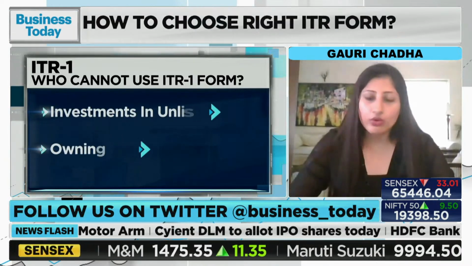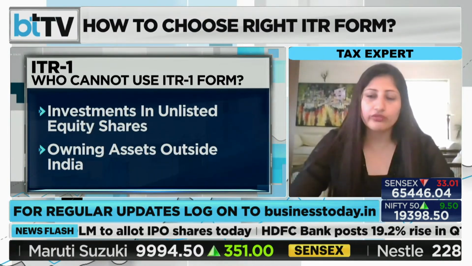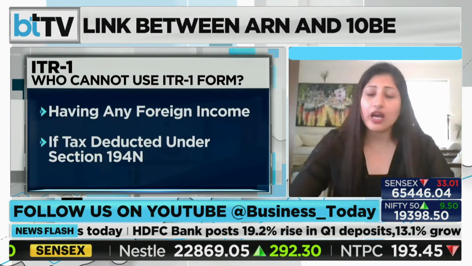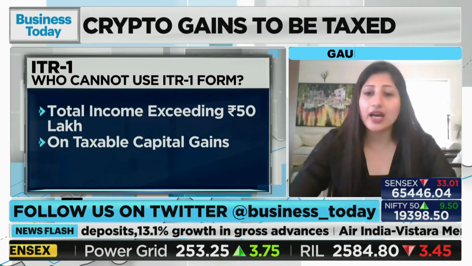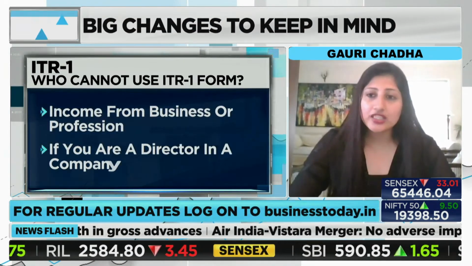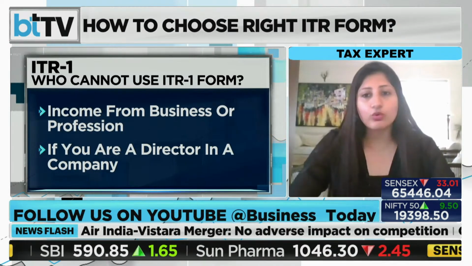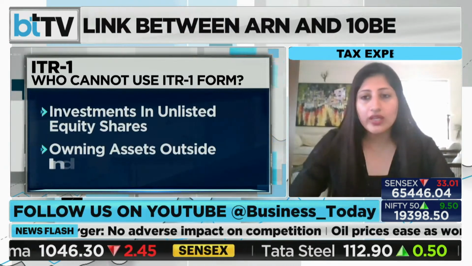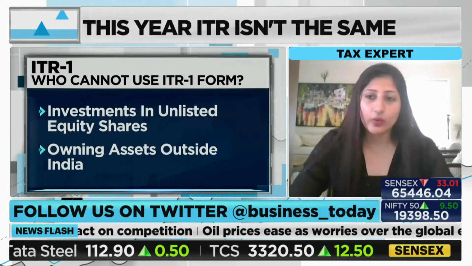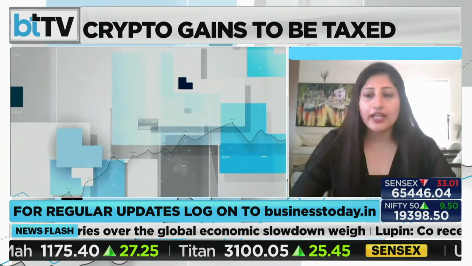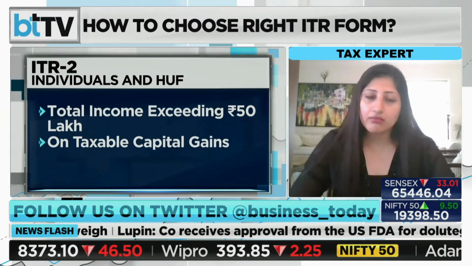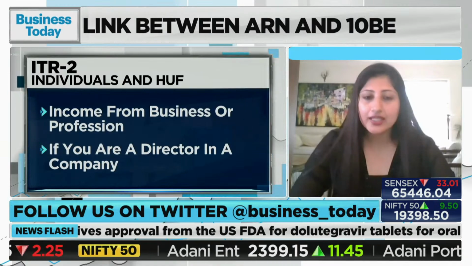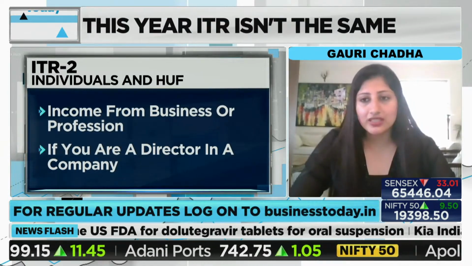Then if you have income of more than 50 lakhs, you have to go for ITR 2. If you have more than one house property, or you have any foreign income, or you are a director in any company, or you are holding unlisted equity shares, in such cases, you cannot file ITR 1. You have to go for ITR 2. ITR 2 is a very big form. ITR 1 is a very small form. ITR 2 is very big. It has a lot of details. So ITR 2 is a little complicated. So these are the 2 forms which you can basically use for the salaried class. The rest, of course, are for business and companies and all.